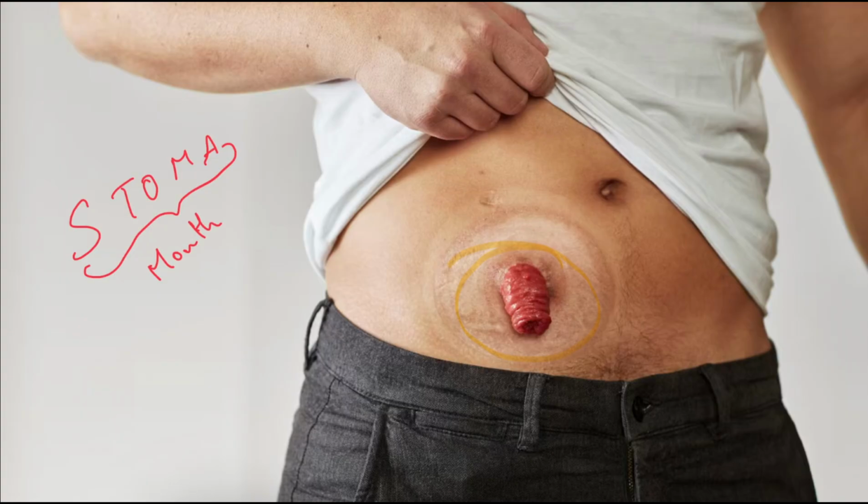A stoma is a surgically created opening between a hollow viscus structure and the skin surface, allowing diversion of intestinal or urinary contents outside the body. You can see this is the opening.